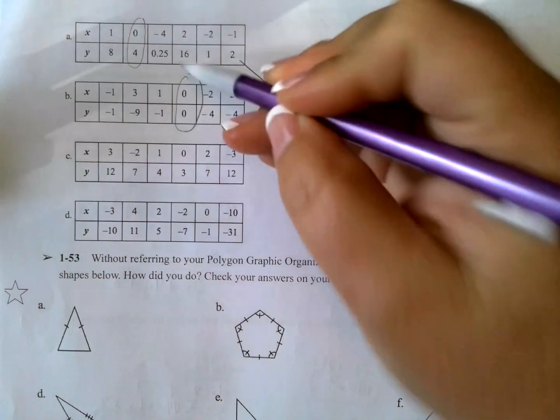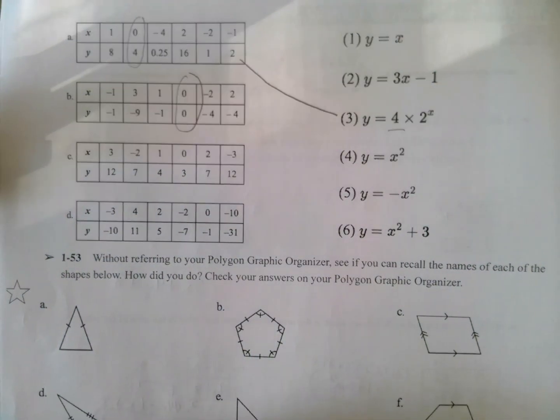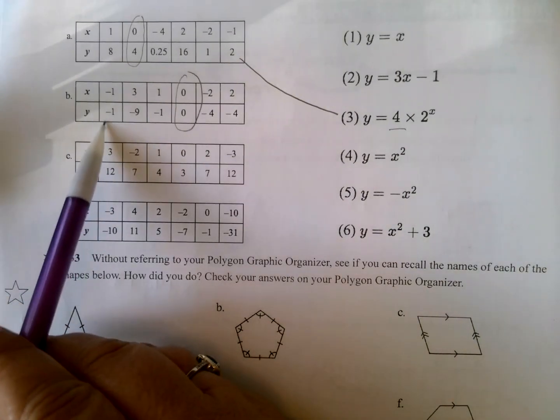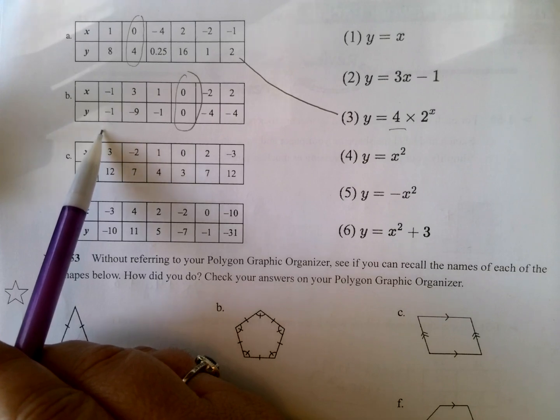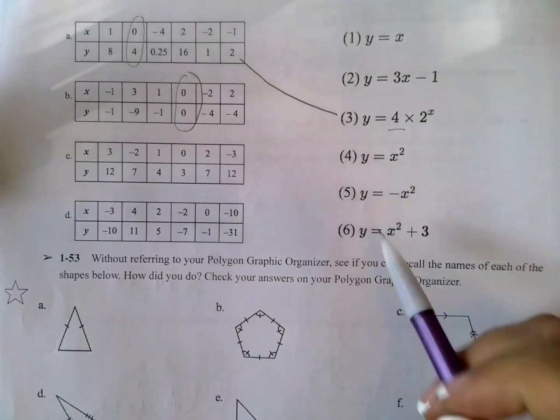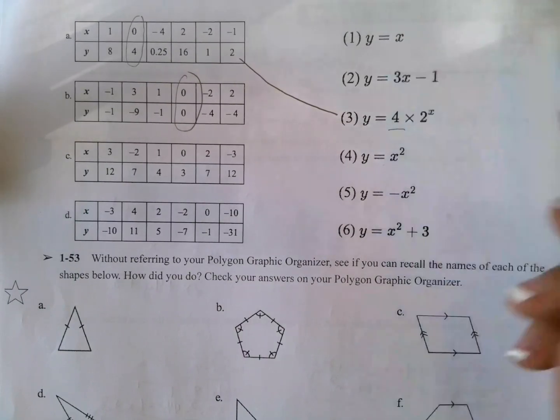This starting value is at 0, 0. So this is not going to have a multiplier. I can also tell this does not have a multiplier. This does not have a multiplier. This up here does not have a multiplier.